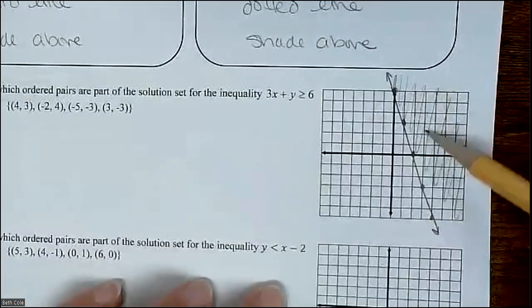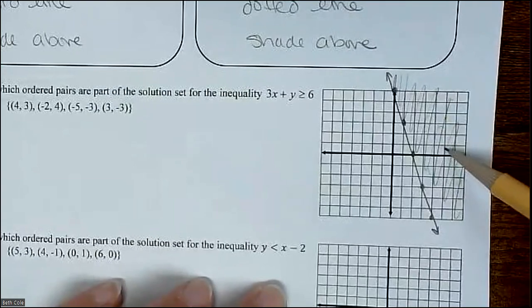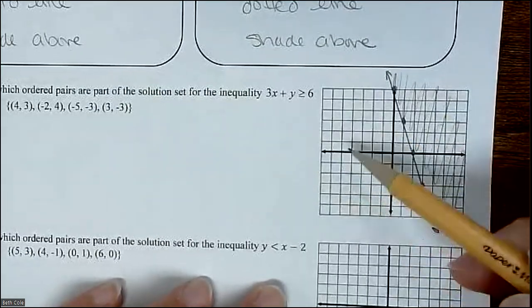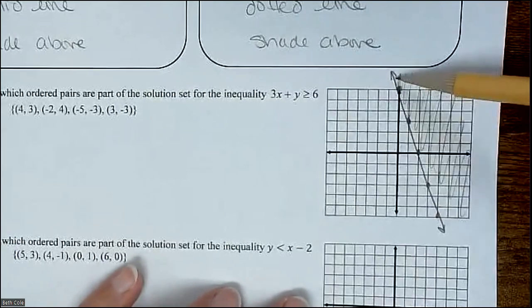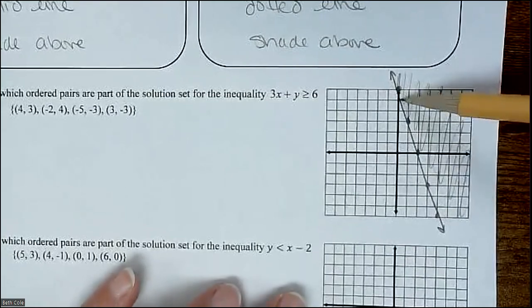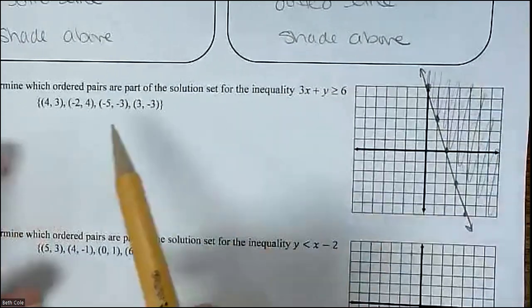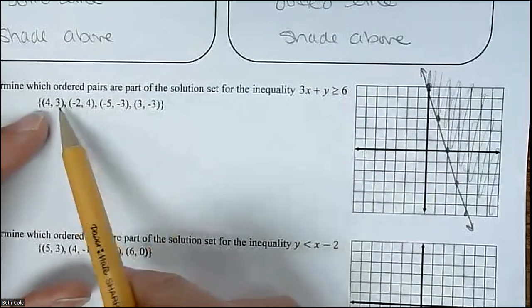So what that means is all of these points are part of the answer. All of these points are not part of the answer. Since it's a solid line, the points on the line count. So if it's solid, those points count. If it's dotted, they wouldn't count, but we can count the points on the line. So we're just going to see which of these fall in the solution set.